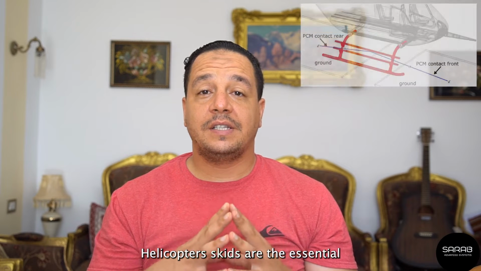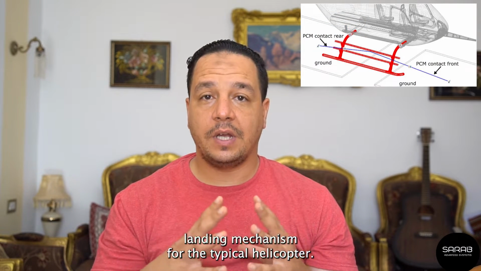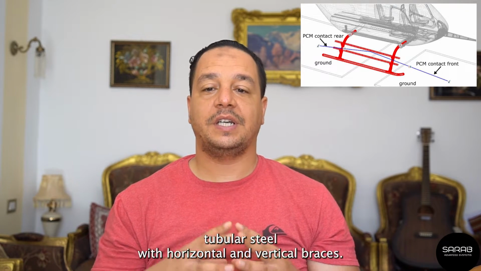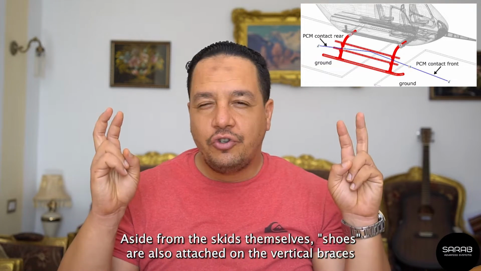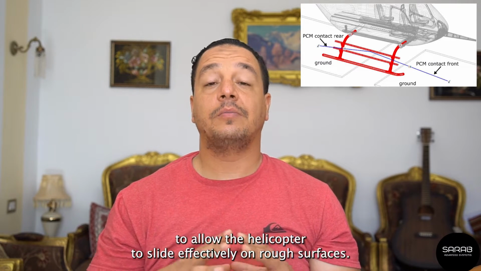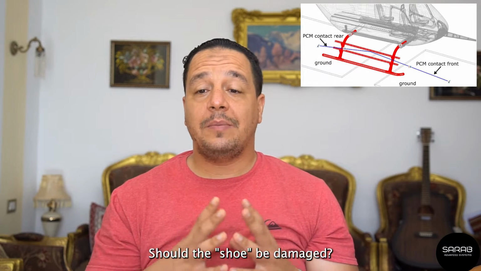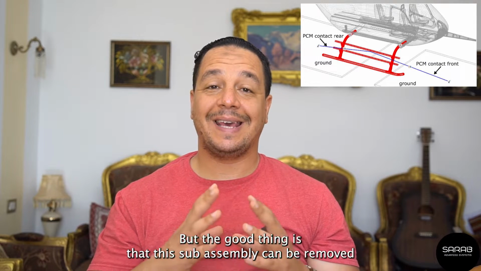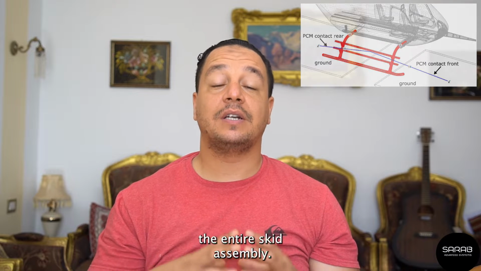The helicopter skids are the essential landing mechanism for the typical helicopter. This assembly is typically made of high-strength tubular steel with horizontal and vertical braces. Aside from the skids themselves, shoes are also attached at the vertical braces to allow the helicopter to slide effectively on rough surfaces. Should the shoe be damaged? Probably, but the good thing is that this sub-assembly can be removed and replaced without having to replace the entire skid assembly.